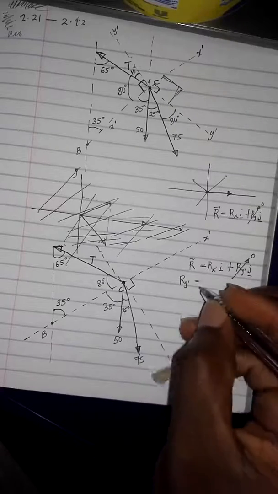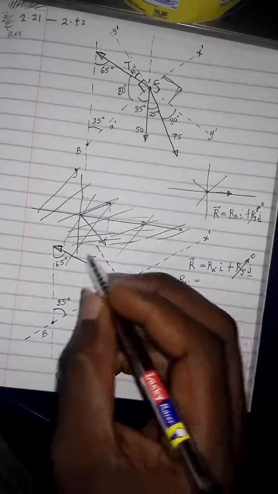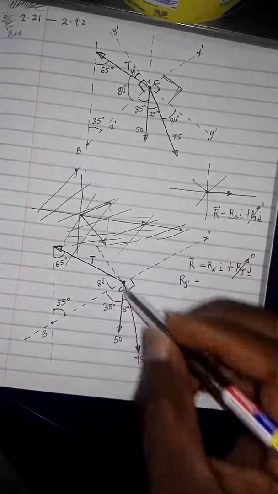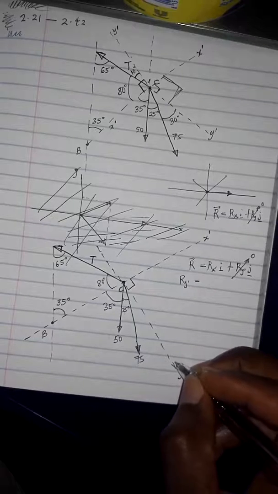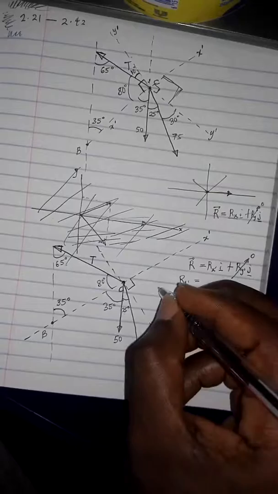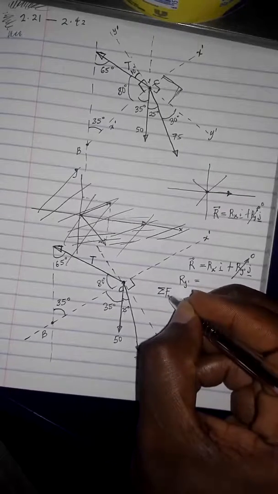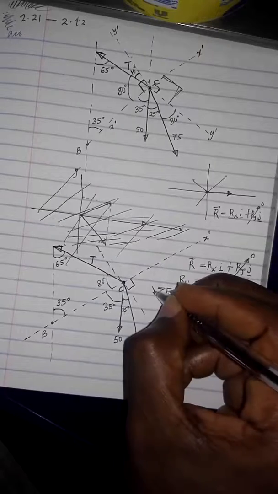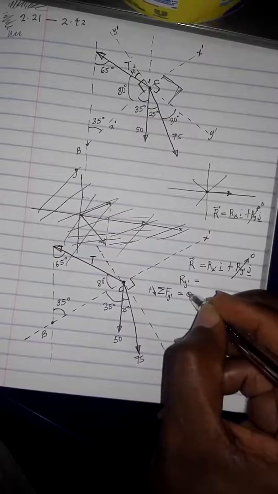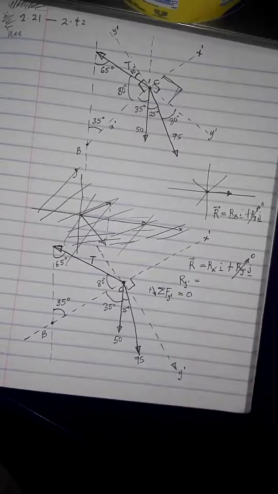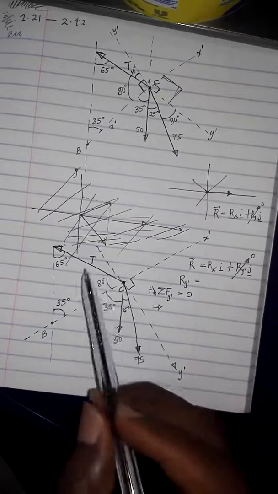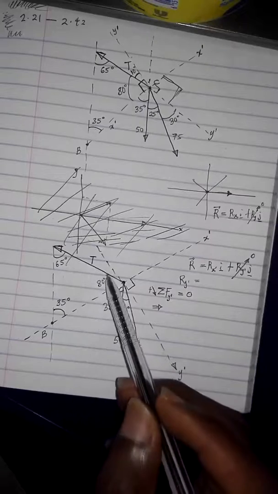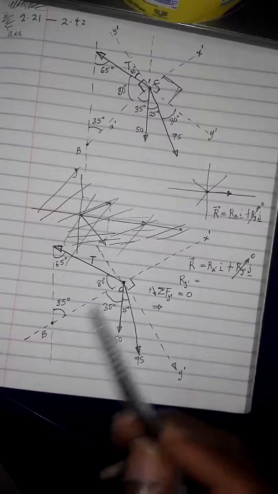Okay, so for the first T, its component along this y prime axis. Now I'm taking this direction as positive. So we now say that the summation of forces in the y prime direction, taking this side as positive, must be equal to 0 based on the information supplied to us. So along the y-axis I have T, and I know that T makes an angle of 80 degrees to the x prime axis.